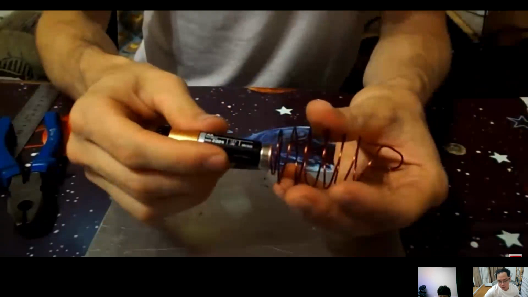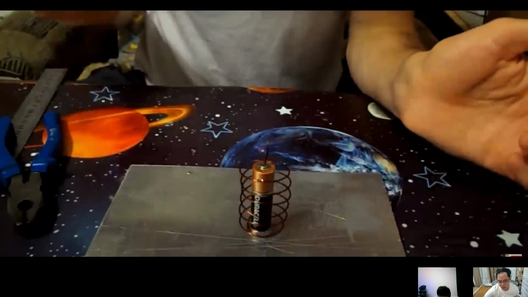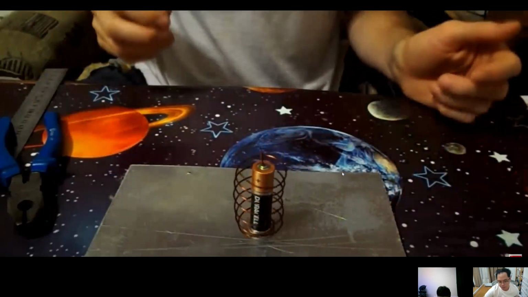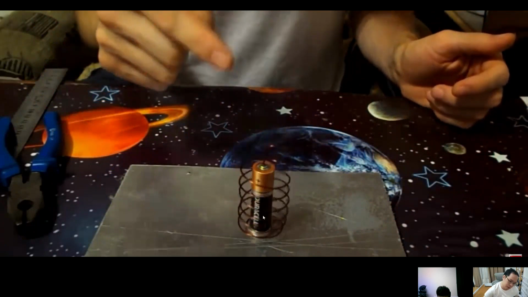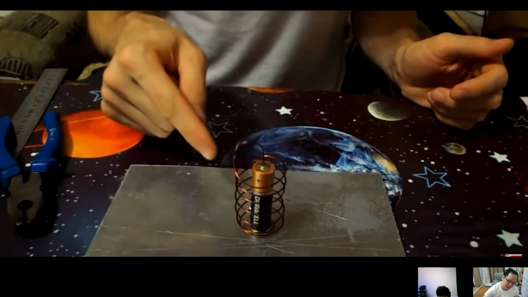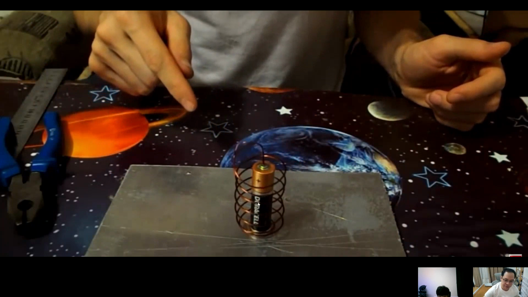And it will rotate like this. If you have a piece of copper coil like this and a magnet, you can do it very easily.